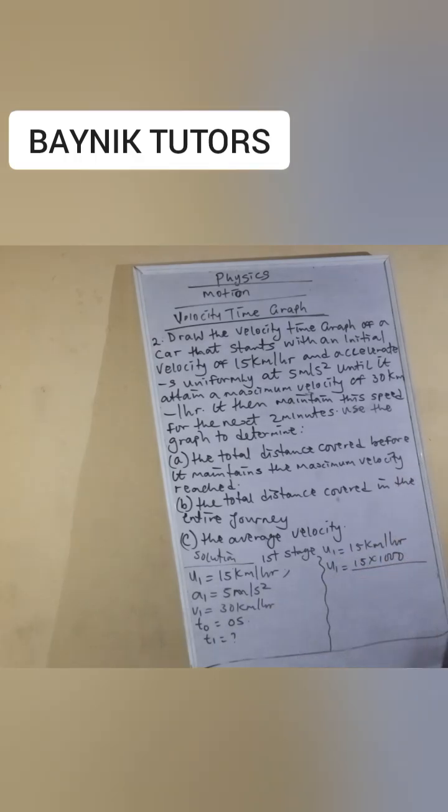So we'll convert the distance to meter, the hour to seconds. 15 times 1000 converts to meter, then that 1 hour will be converted to seconds. That's 1 times 60, which is minute, times 60. From that we have our U as 4.2 meter per second.